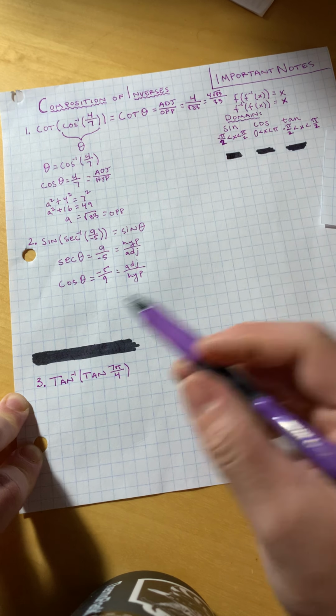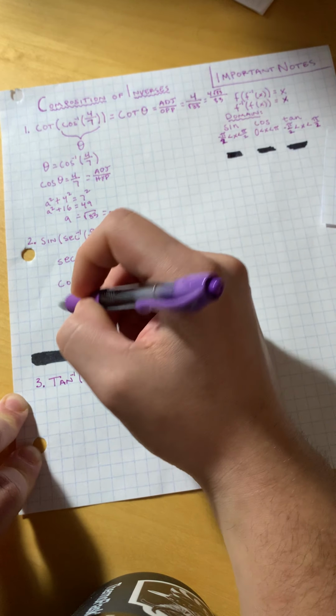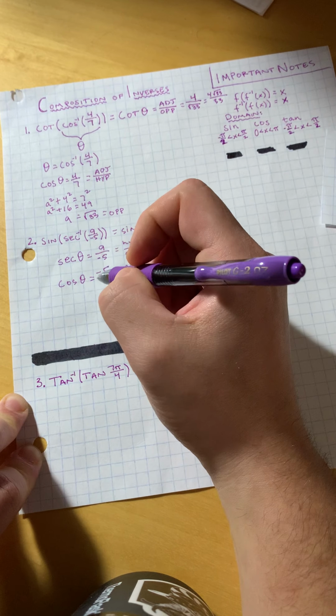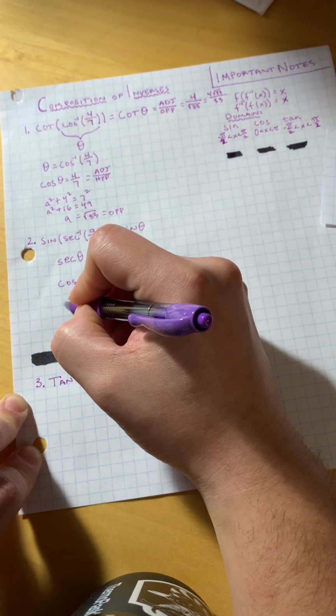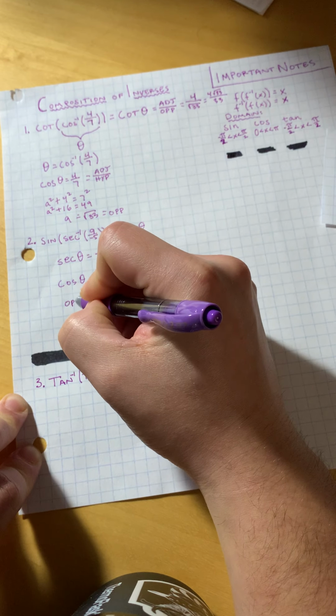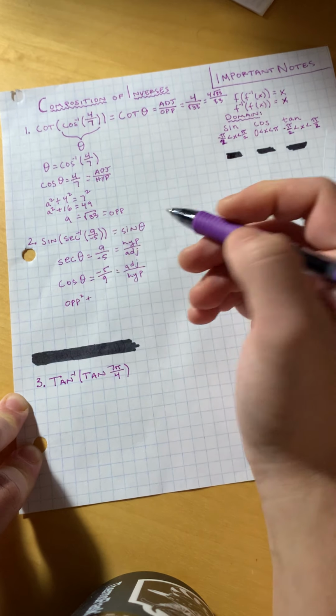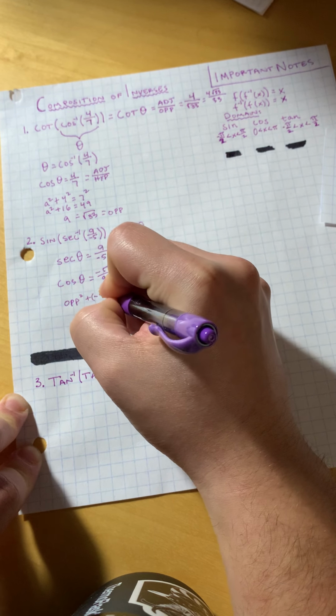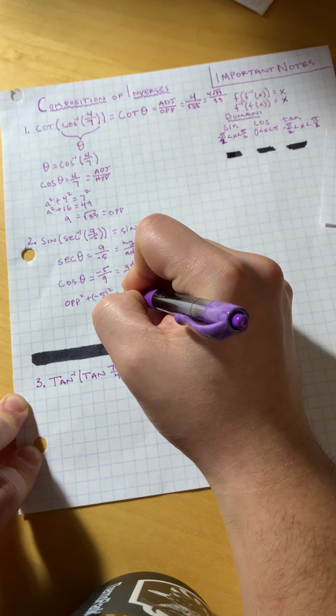We do a little bit of Pythagorean theorem here, and then we'll end up with opposite squared plus -5 squared equals 9 squared.